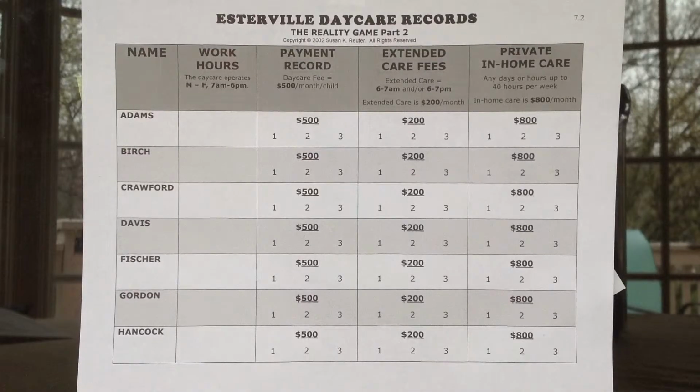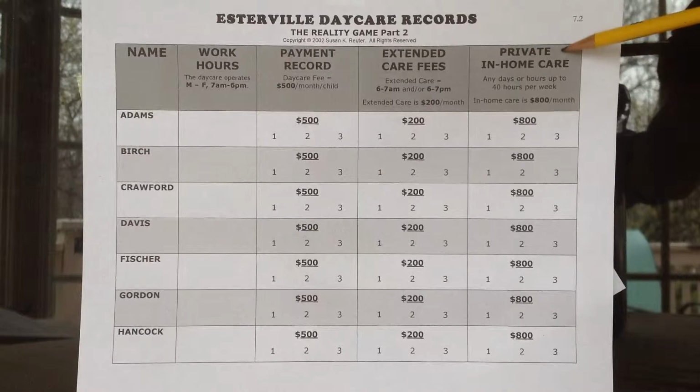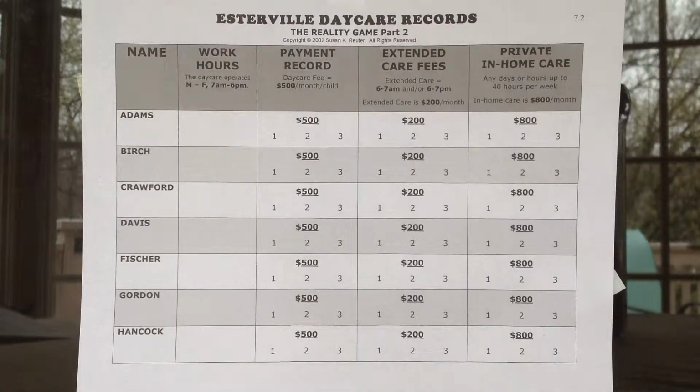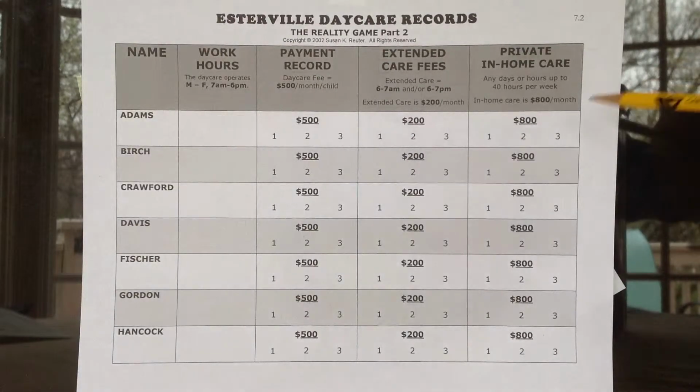Now, if they have, say, a weekend job, or say their hours just don't fit into even the extended care, there is another option, and it's called private in-home care. So they can have care in their home any hours, any days, for up to 40 hours per week. So this is more expensive. It's $800, and it seems like that might be pricey for them. However, the good part is that it also helps care for their other 2 children. So it could be a good option for them to choose.